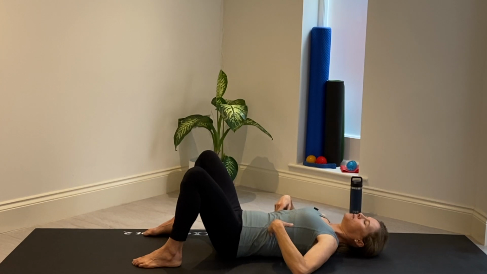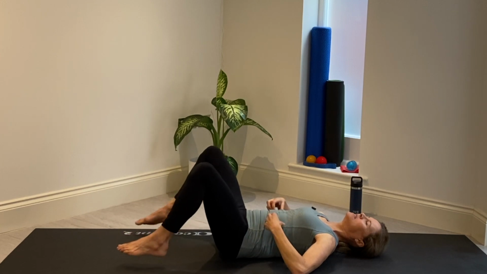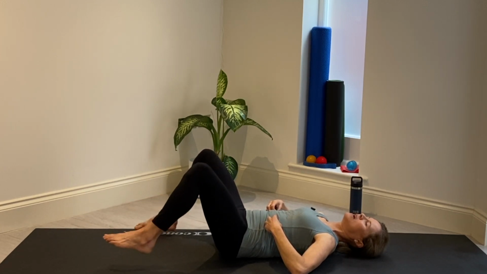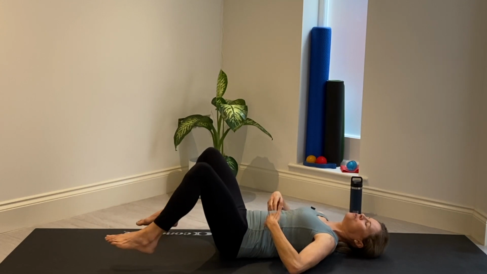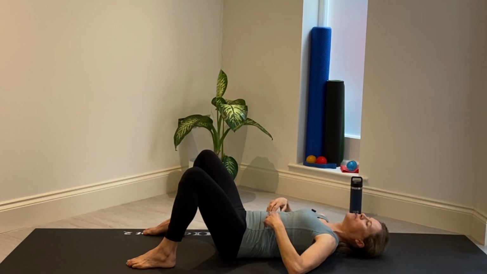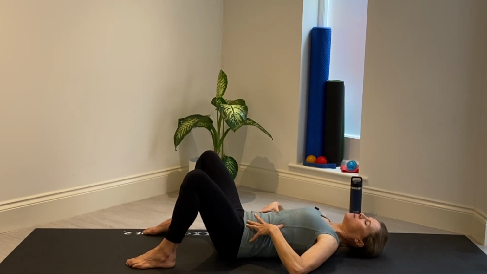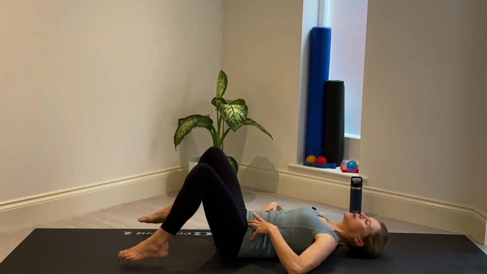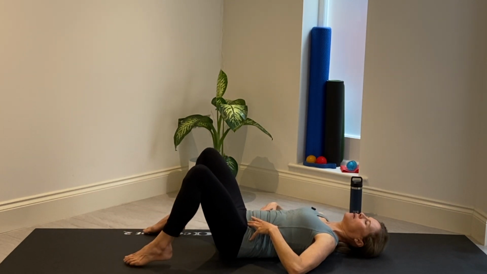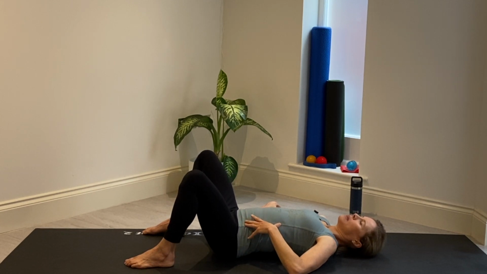And exhale. So you're coming into that exhalation. This is a nice concentric contraction. You're expelling the breath. Contract, contract, contract. Get rid of all the breath out of the lungs. Let's do another 2. Breathing in. And exhaling. And your last one, breathing in and exhaling.